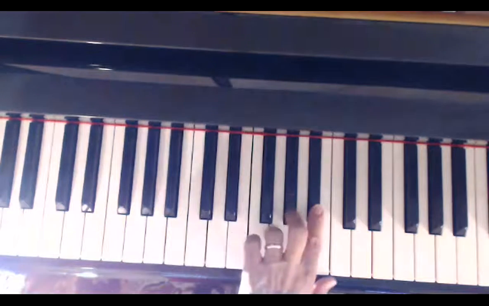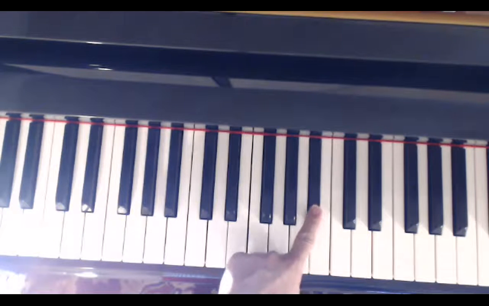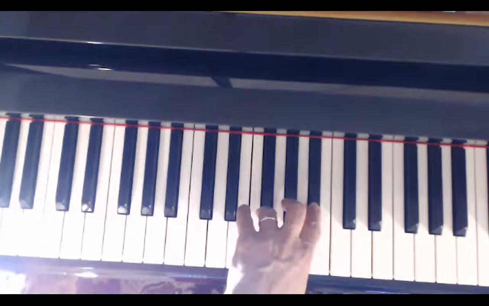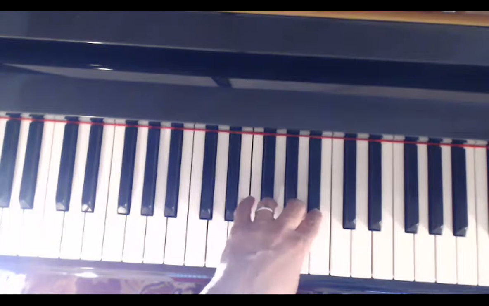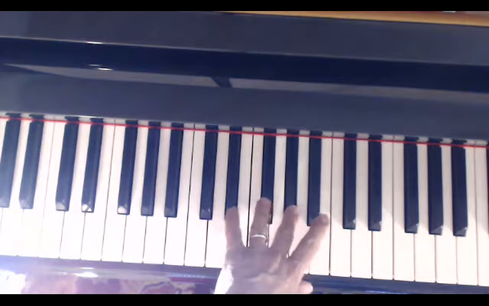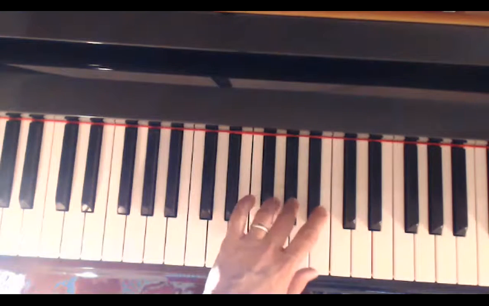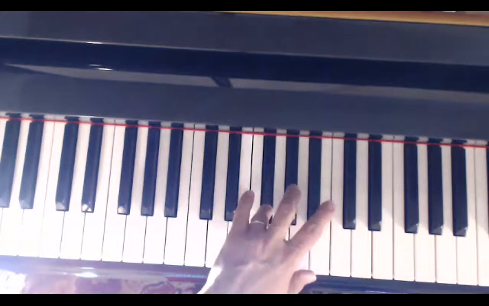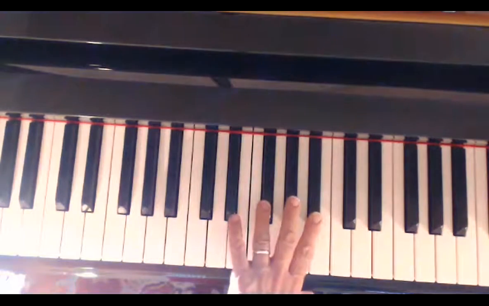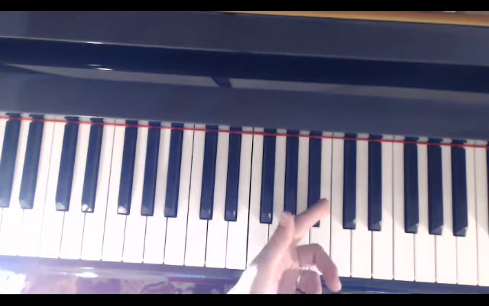Now here's a little bit of a brain buster for you. This is A sharp, G sharp, F sharp. Can you play Hot Cross Buns and think and say out loud what the names of the sharps would be? Here's the tune. Stop the video, play the tune, and see if you can say the names of the sharps that you're playing.